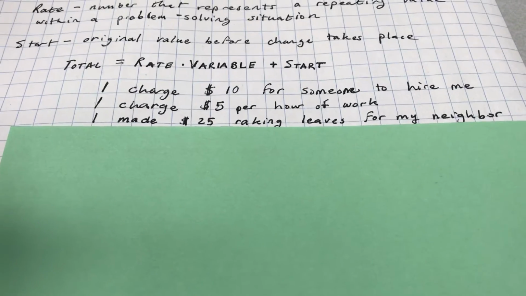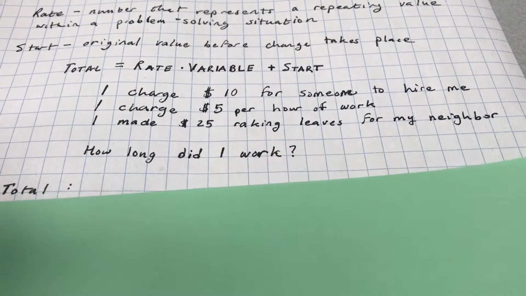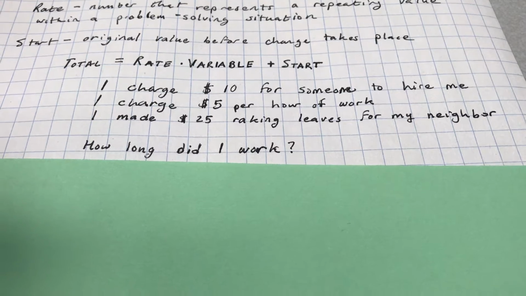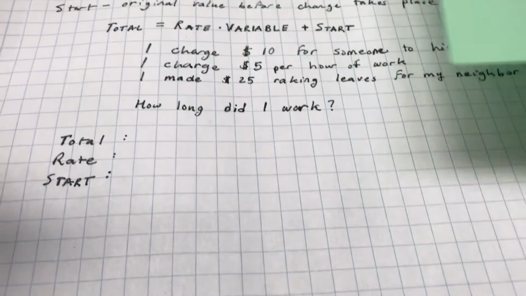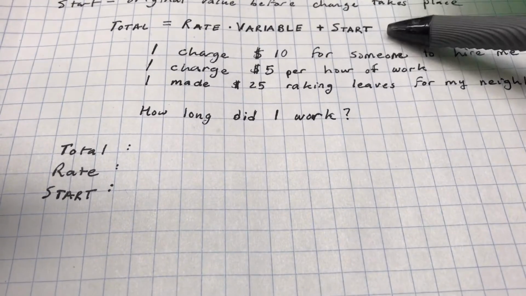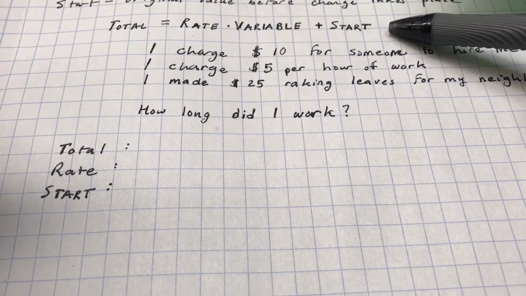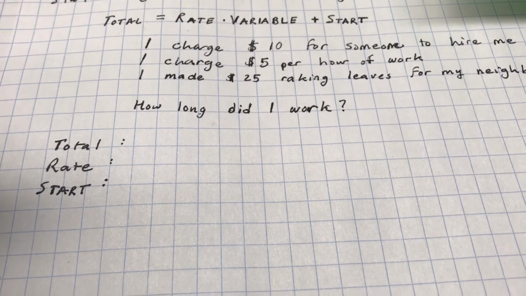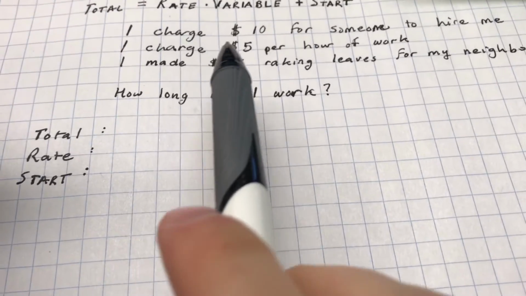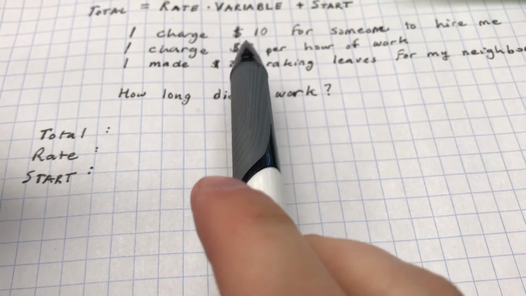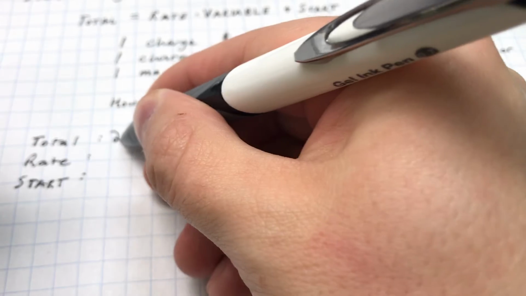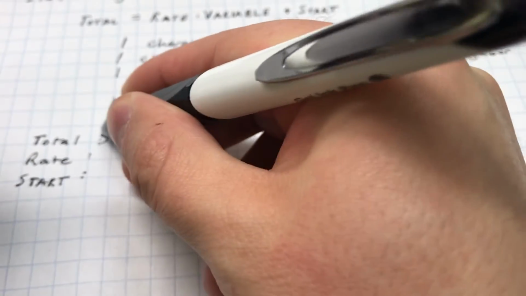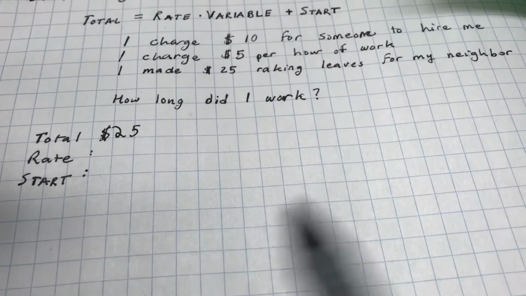Okay, so let's look at this question then. How long did I work for? Well, we have this formula up here that we can use. Let's figure out my total. Well, if I charge 10 at the start and I make $5 per hour, my total is probably the $25 that I made after working.